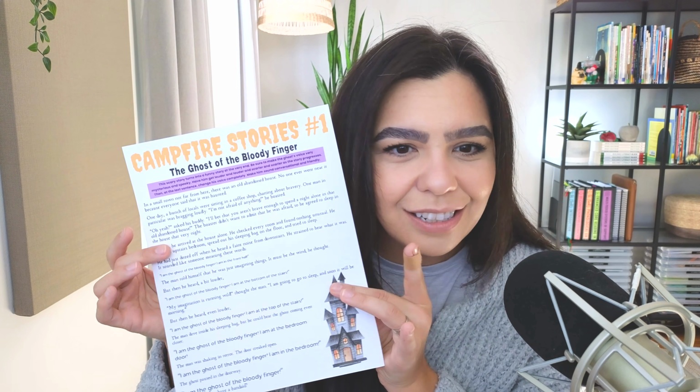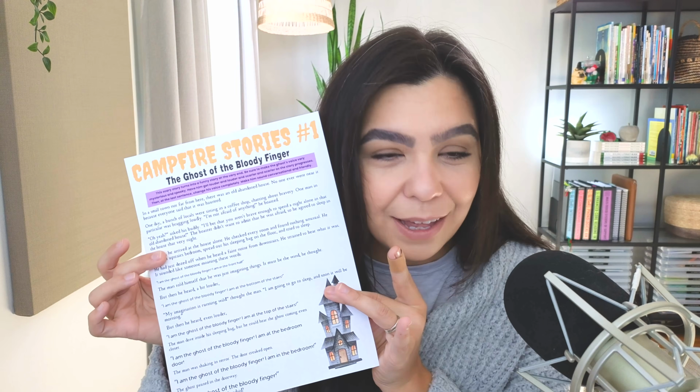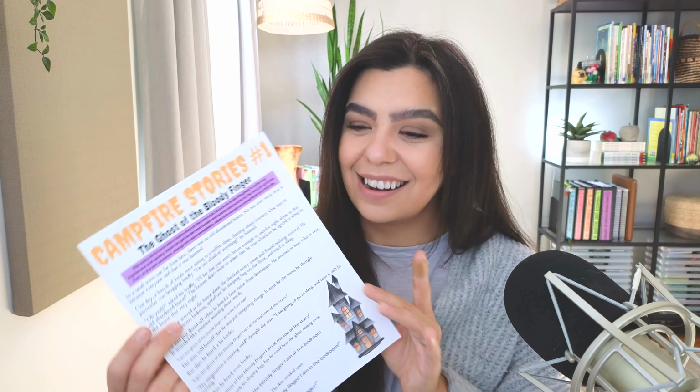So this is going to be Campfire Stories. And with Campfire Stories, it is thinking about ways for students to write their own story and share it with each other. So there are 2 specific stories that we could have them thinking about. Nostalgic for me type of stories. The Ghost with a Bloody Finger is one of them. Does anybody remember that?